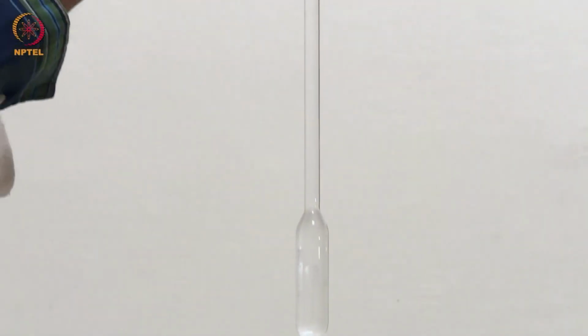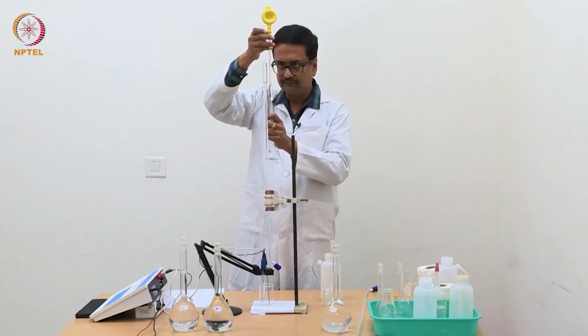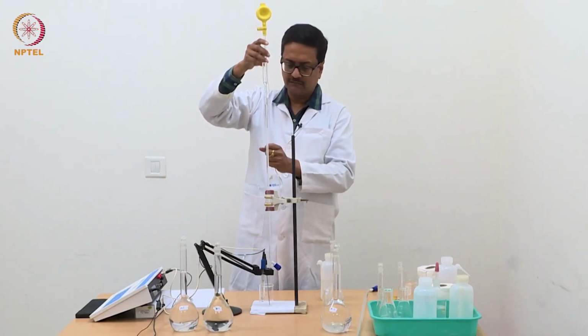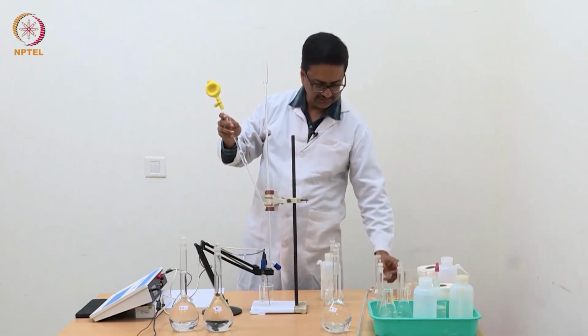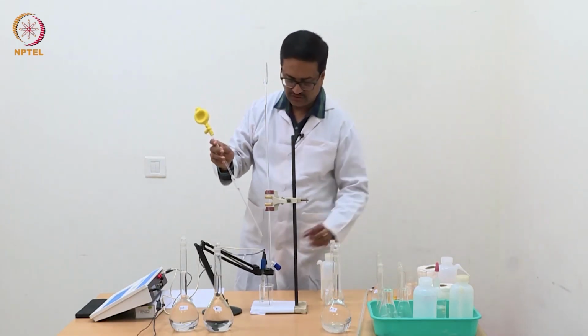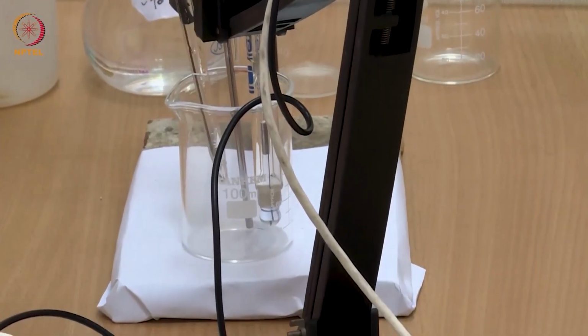We should carefully reduce the height to the mark. And then transfer this acetic acid solution to this beaker in which we will be doing the titration.